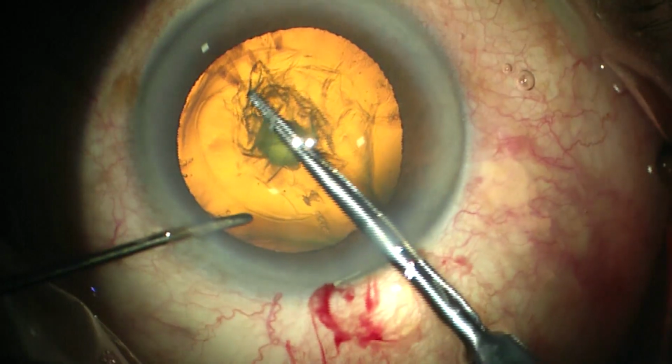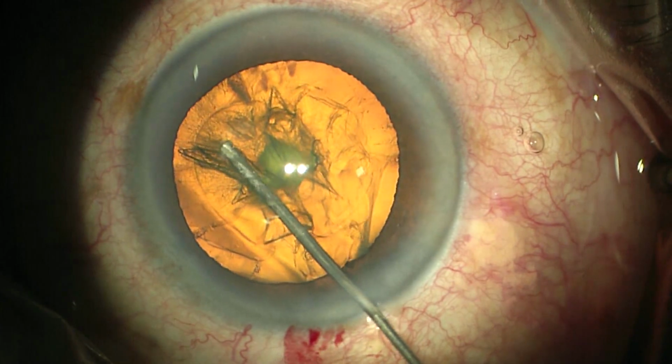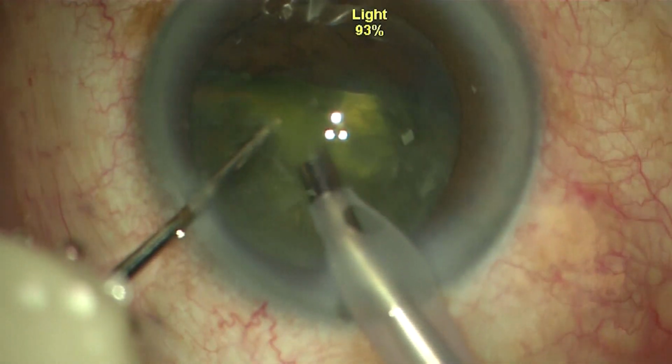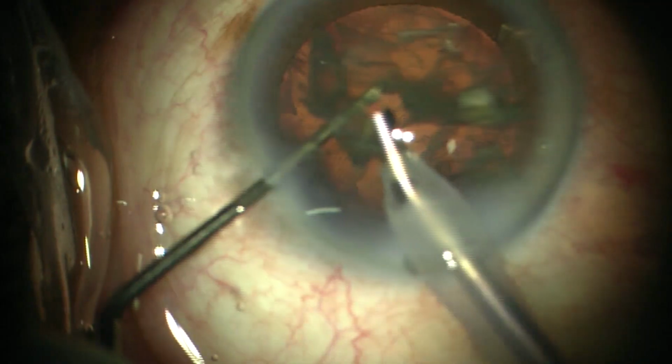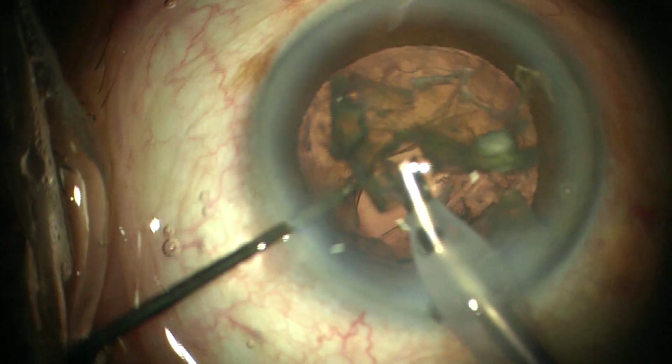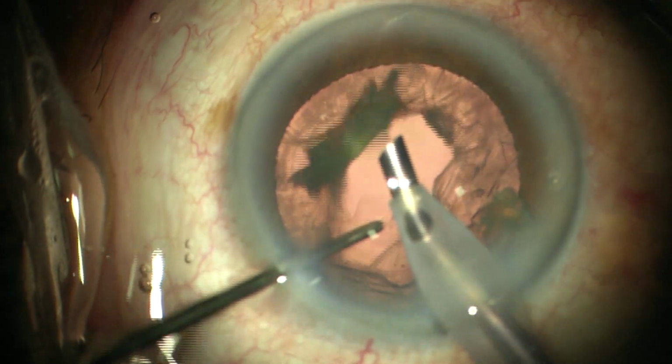A case of posterior polar cataract wherein the same principle is followed. There is a dehiscence in the posterior capsule and I can see the two typical pillars in the posterior capsule, which is very typical of posterior polar cataract with pre-existing dehiscence.